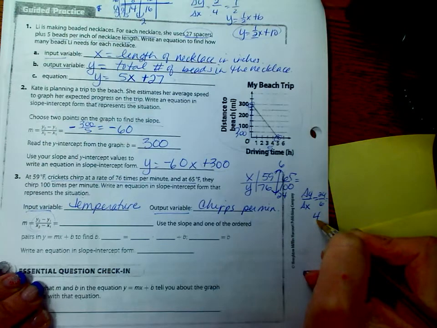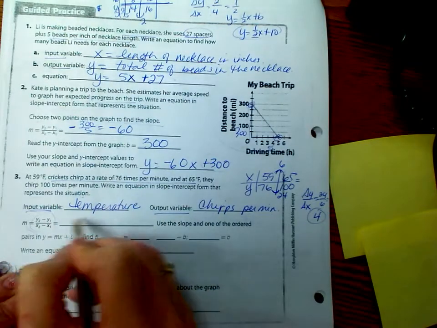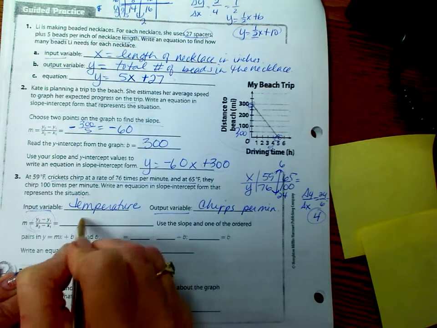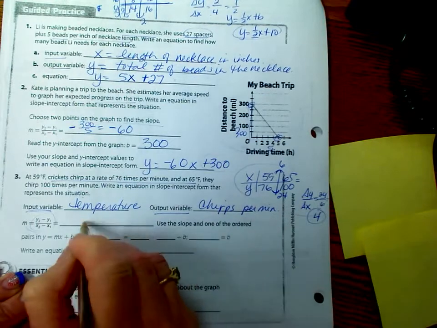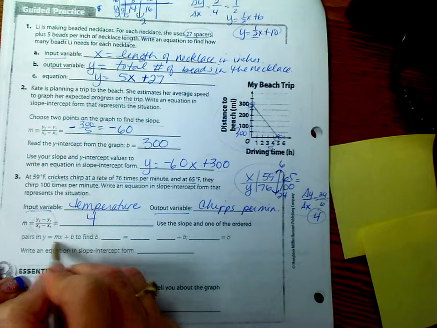So they're chirping 4 times per minute per degree. So our slope is going to be 4. Use the slope and one ordered pair to find b.